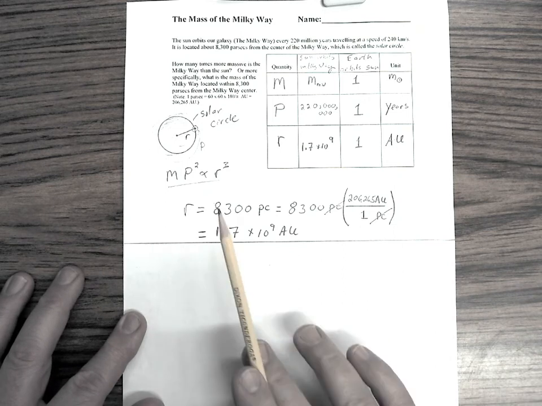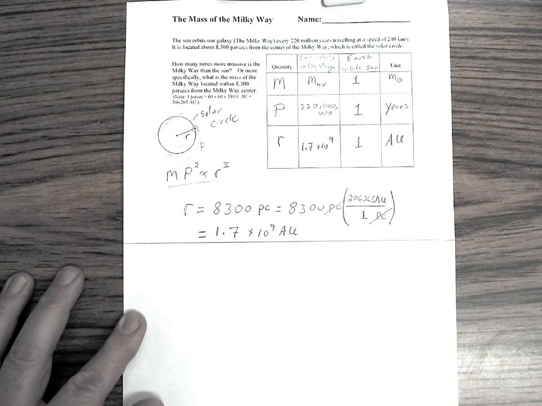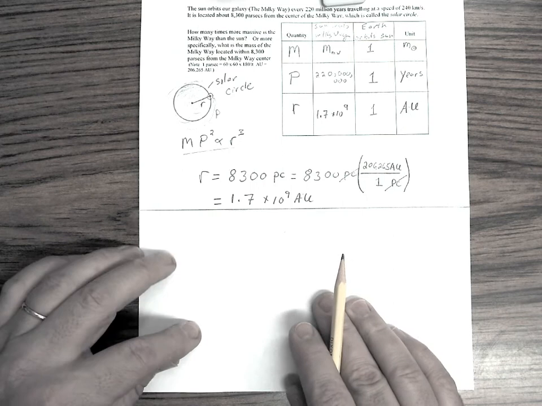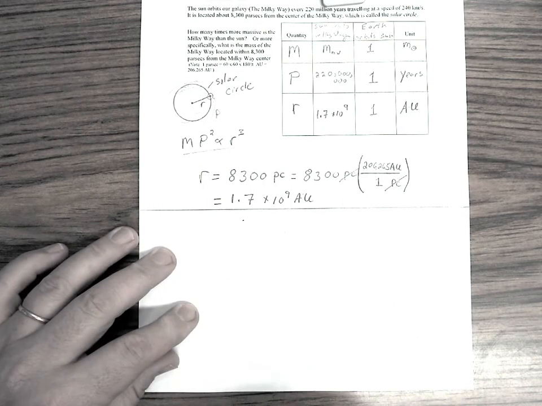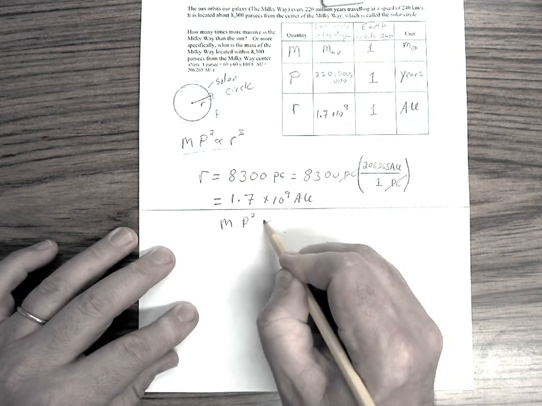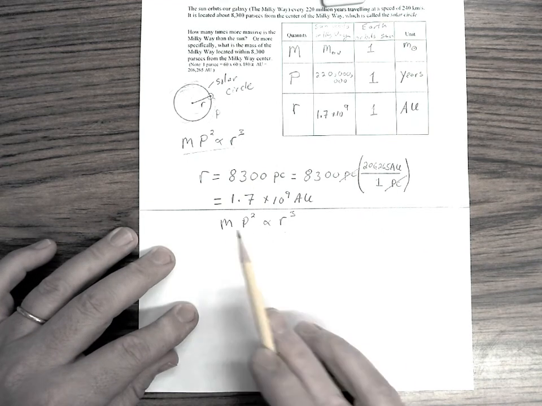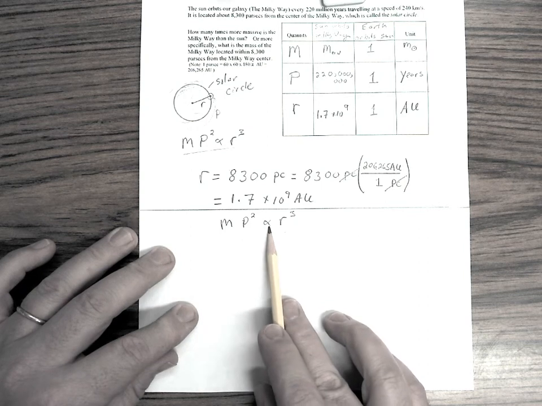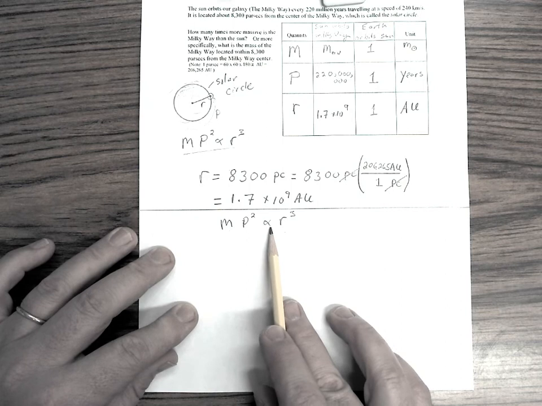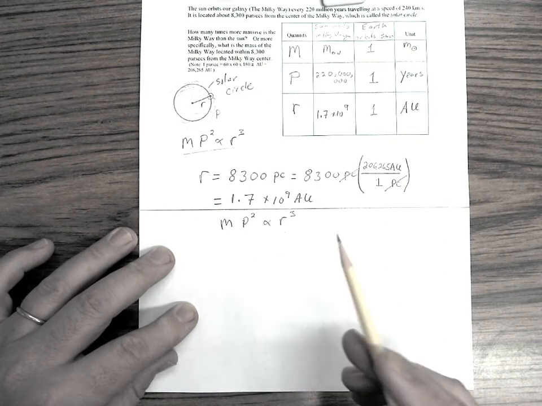So the first thing I'm going to do is copy this over and then solve for the mass. So we have M P squared is proportional to R cubed, so we'll write that down. And we want the mass all by itself. Now remember, you can treat proportionality symbols kind of like they're equal signs for the purposes of multiplication, division, powers, and roots.